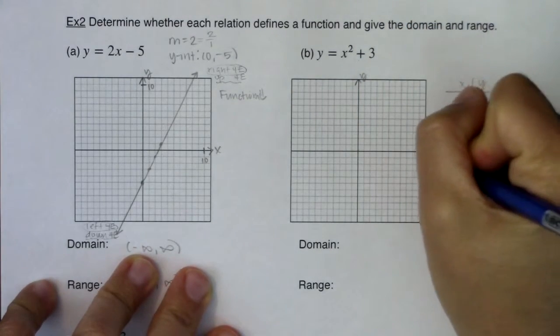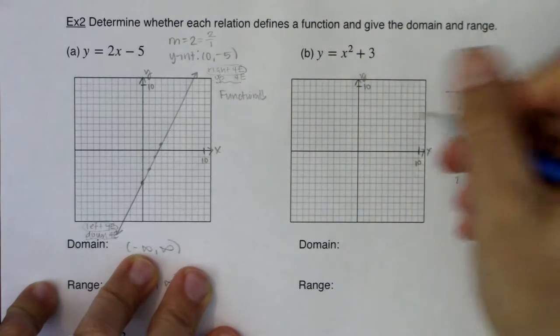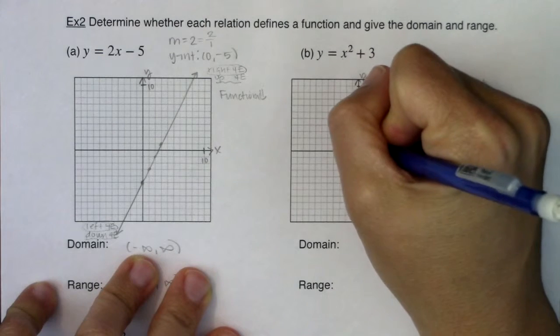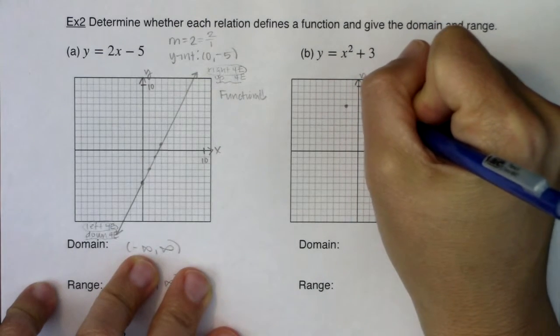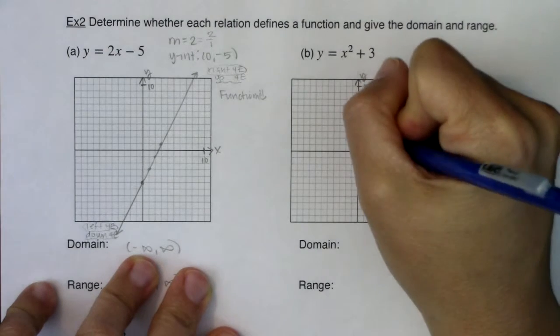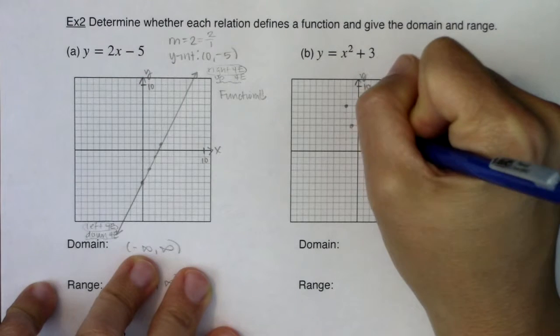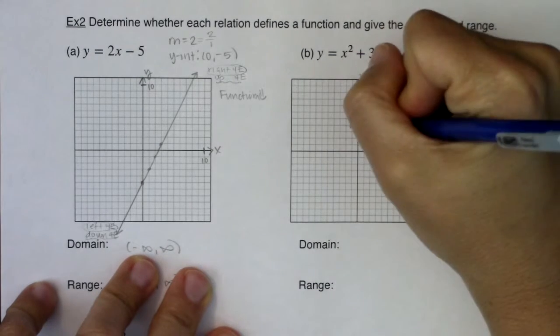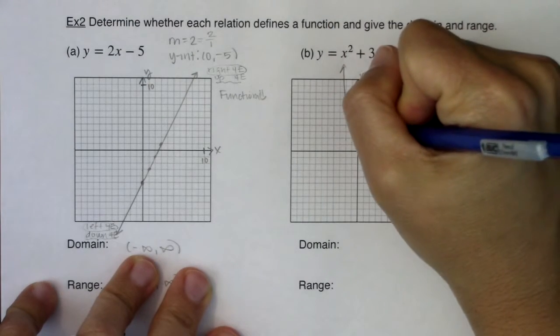Again, label the scale. So we've got -2, 2, 4, 6, 7 there. And then I've got -1, 4, and then it's symmetric, and there. Okay, I can see my parabola. Something like that.